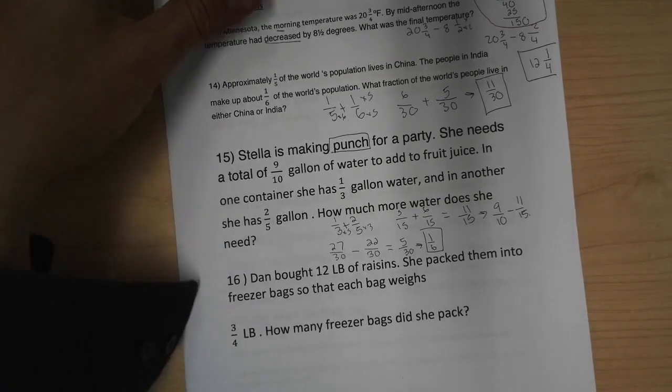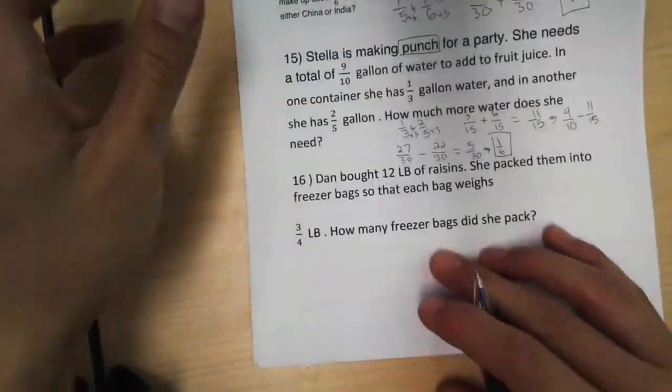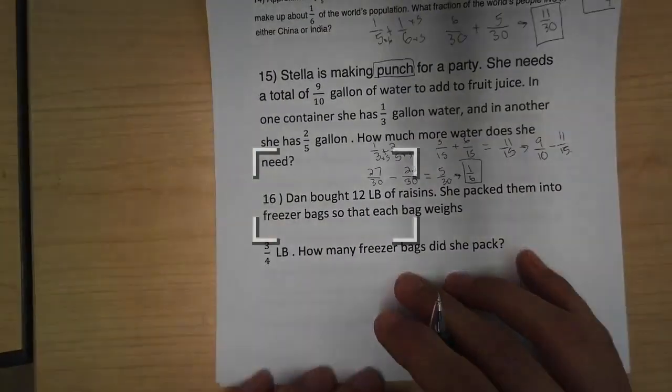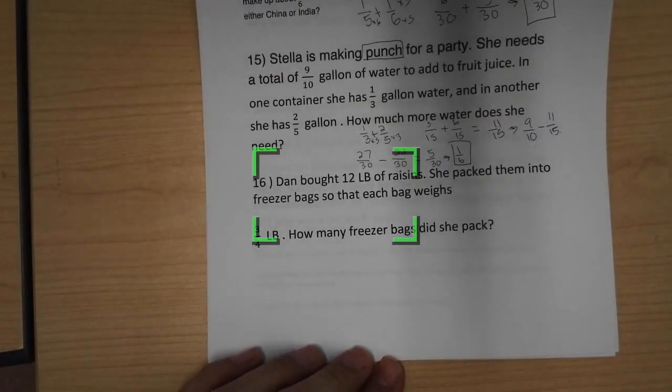Let's keep this party going. What do you say? Alrighty. Dan bought 12 pounds of raisins. She packed them into freezer bags so that each bag weighs 3/4 of a pound. How many freezer bags did she pack?